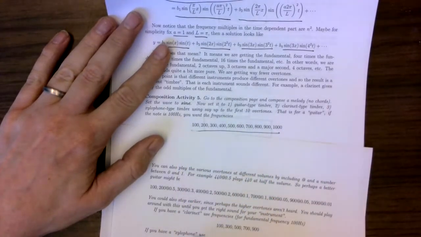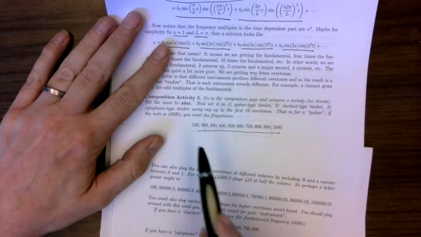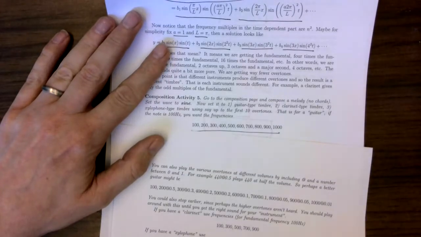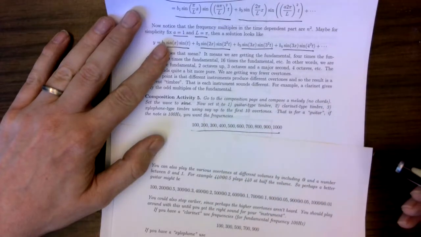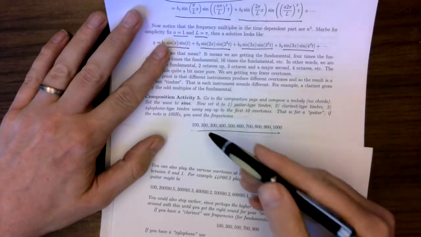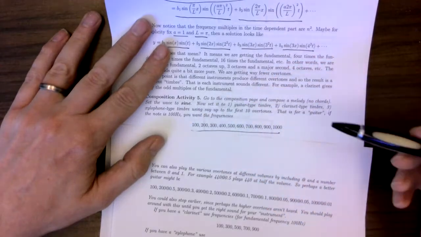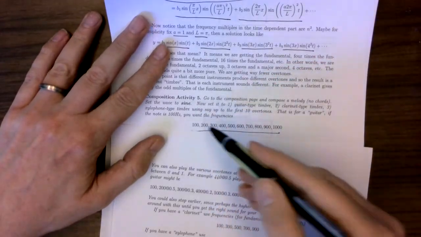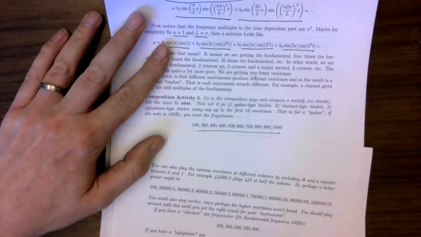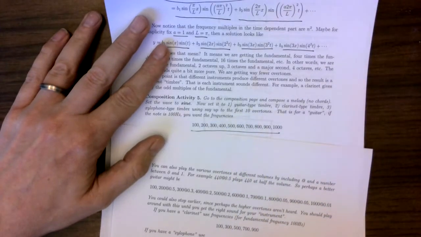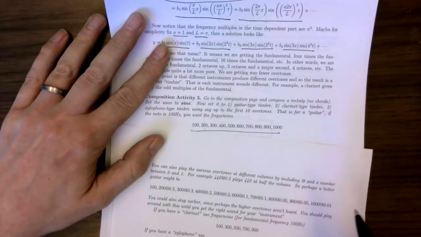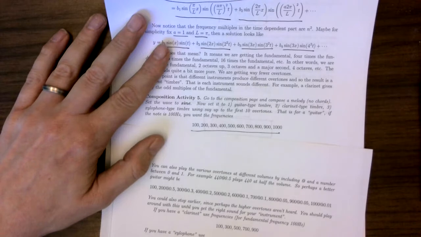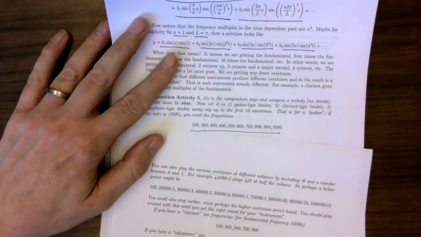So you want to use these frequencies. This is for 100 hertz. For different notes, you would use the same multiples: 1, 2, 3, 4, and so on, and here 1, 3, 5, 7, 9, and here 1, 4, 9, right? And you don't want all the overtones playing at the same volume. That wouldn't work out nicely.